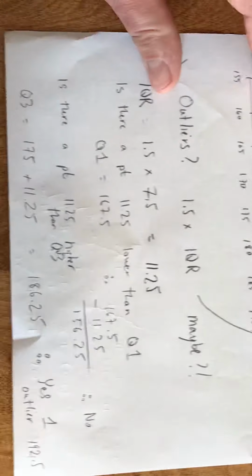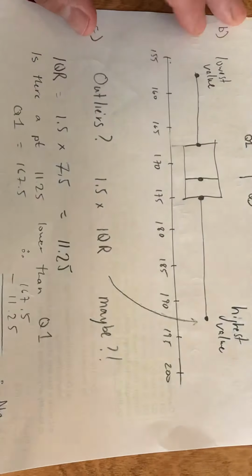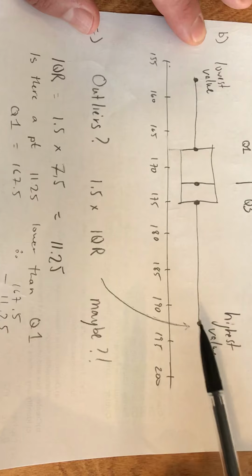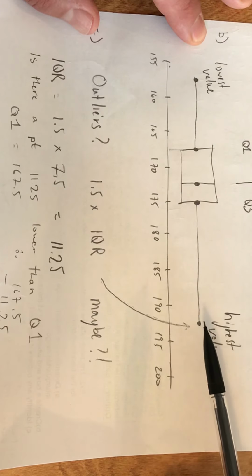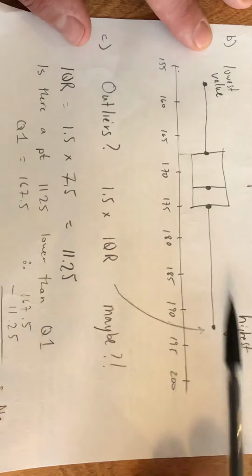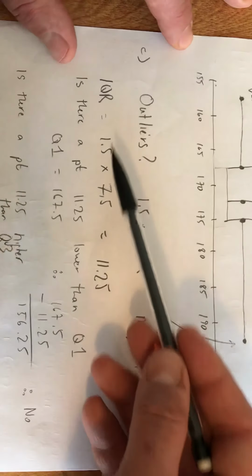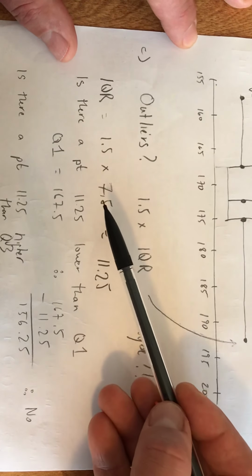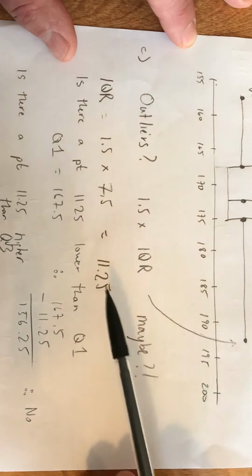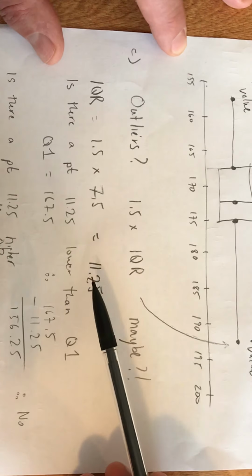Okay, so now an outlier. If the outlier is 1.5 times the interquartile range, it looks like this point may be so far out. So we'll take a good look at it, but we're going to take a look at both. So 1.5 times the interquartile range is 11.25.